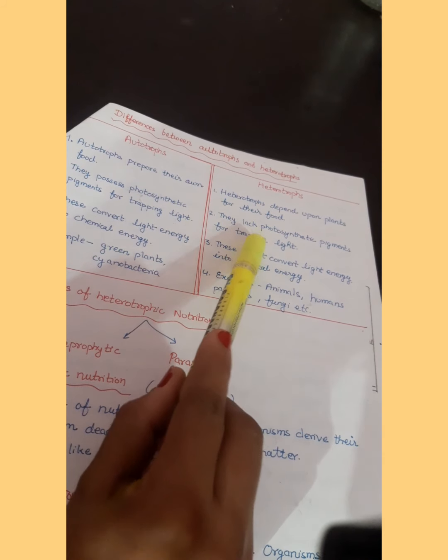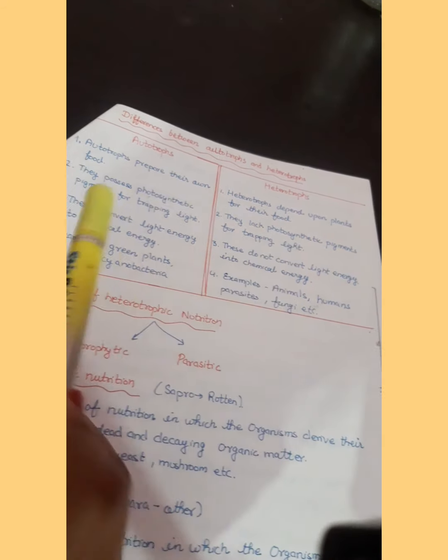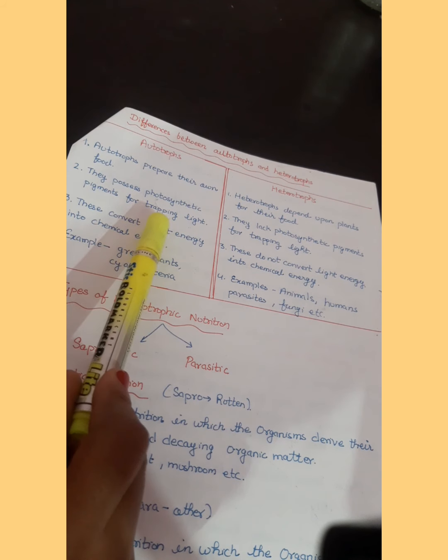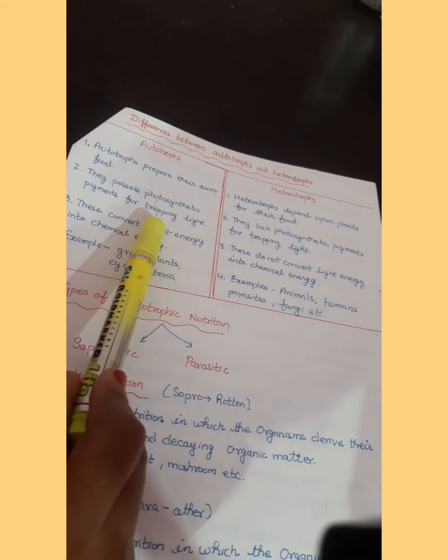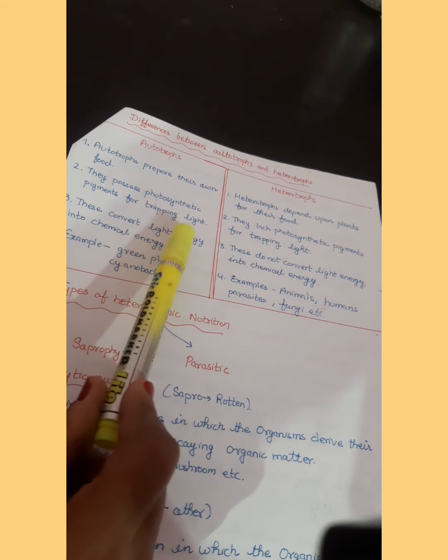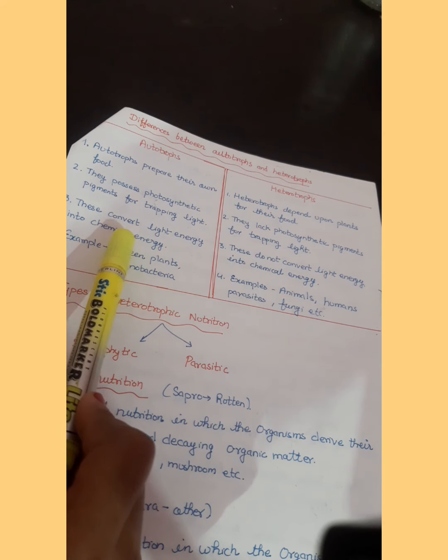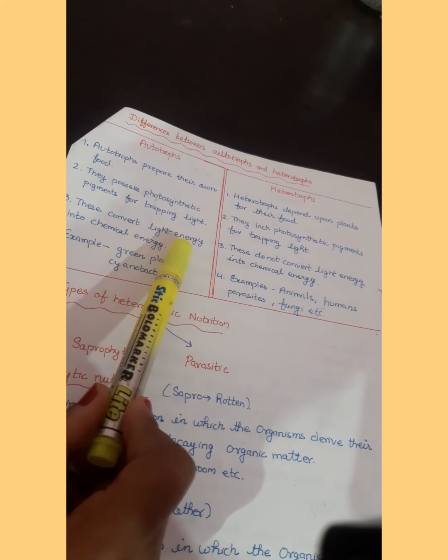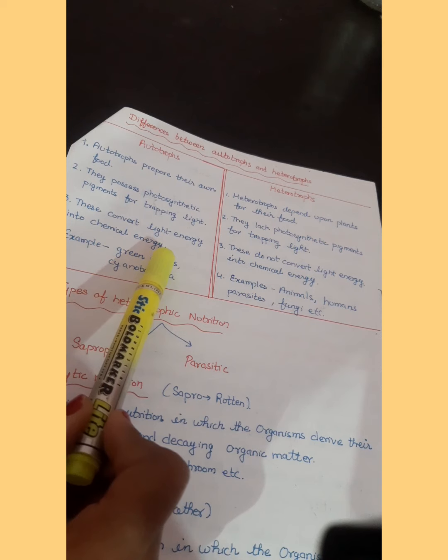Now, heterotrophs are not able to prepare their food. That is why they lack photosynthetic pigment for trapping light. Autotrophs have the photosynthetic pigment chlorophyll, which is used for trapping light, and this pigment converts light energy into chemical energy.